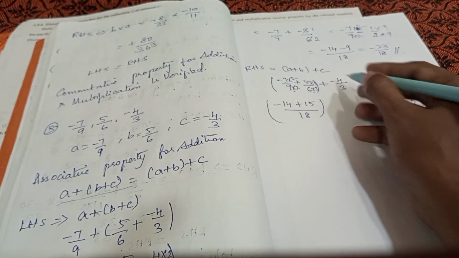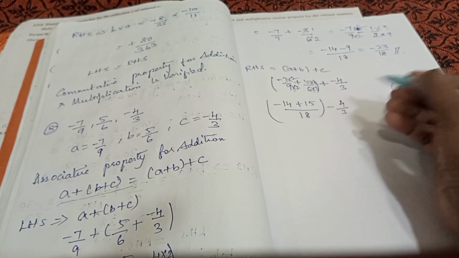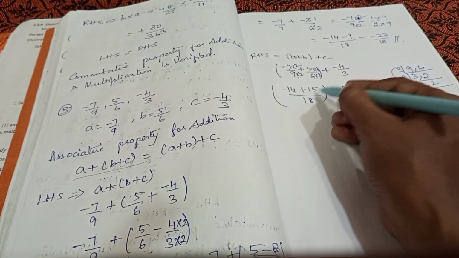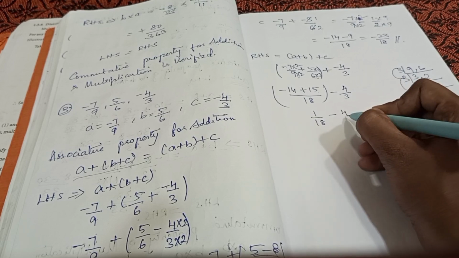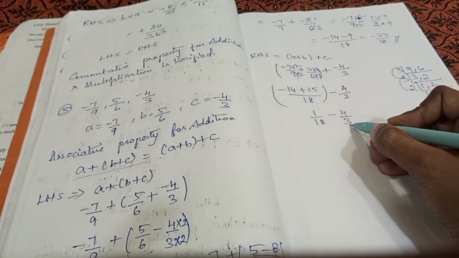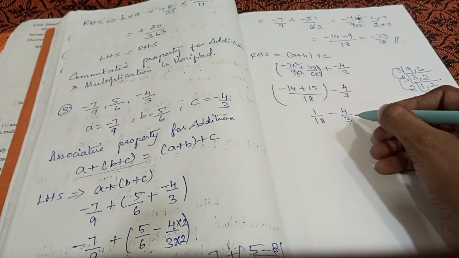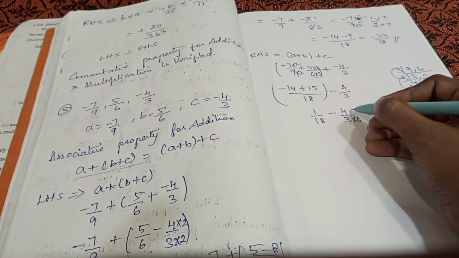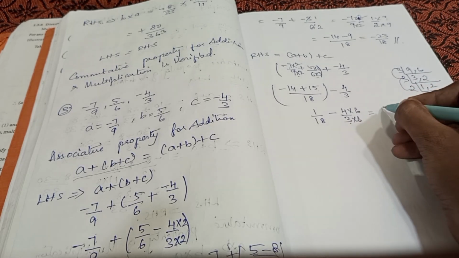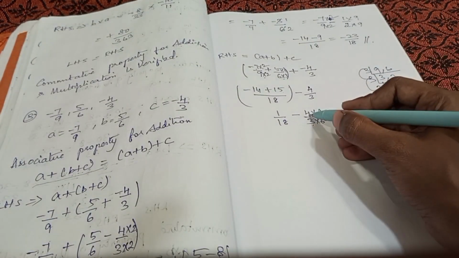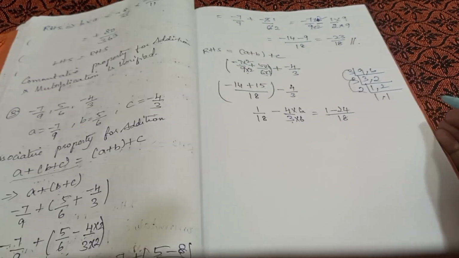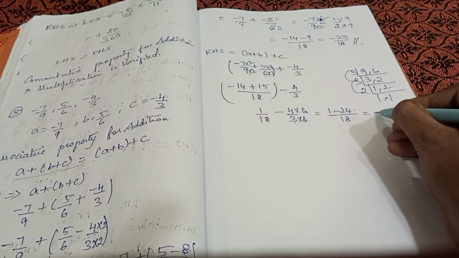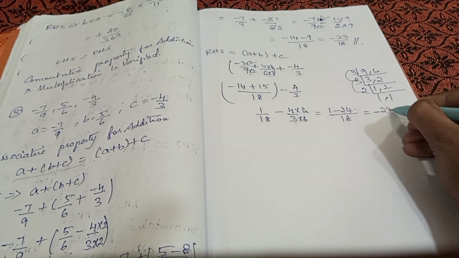Okay. Plus into minus, minus 4 by 3. What does this happen? Minus 14 plus 15, 1 plus 1 by 18 minus 4 by 3. Okay. 3 tables 18 comes, no? So the LCM will be 18. So multiply this by 6. So what happens? 1 minus 4 6s are 24, the whole divided by 18. Okay. You subtract, the greater sign is minus 23 by 18.